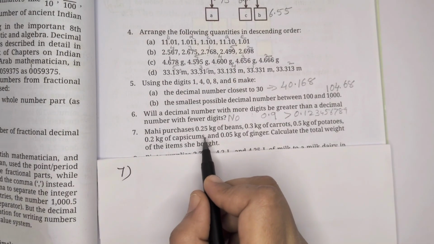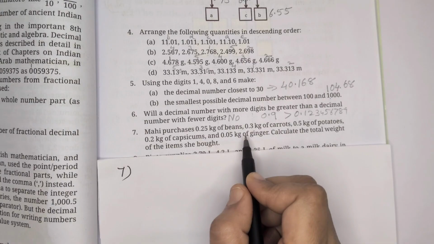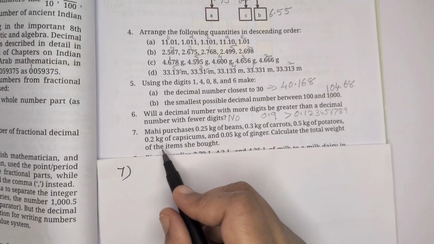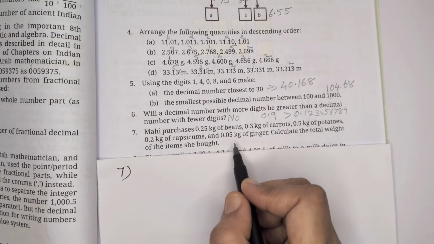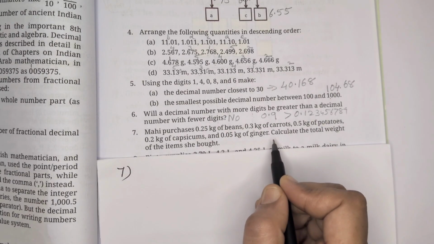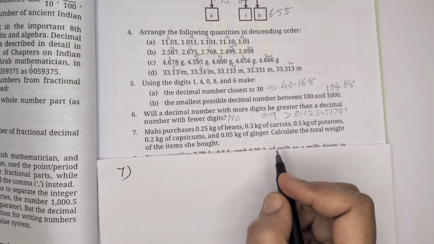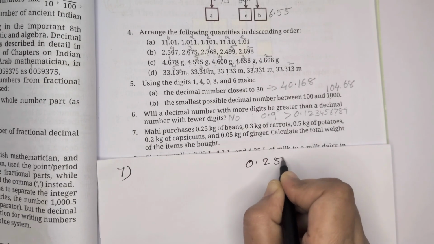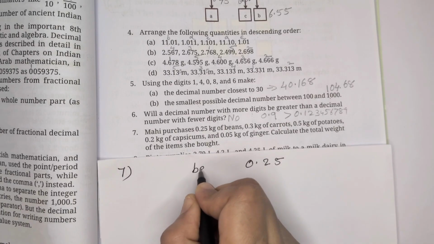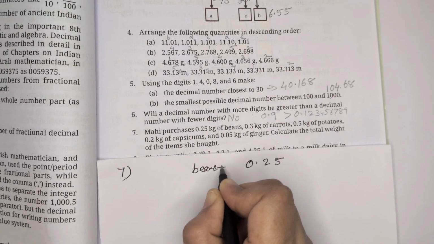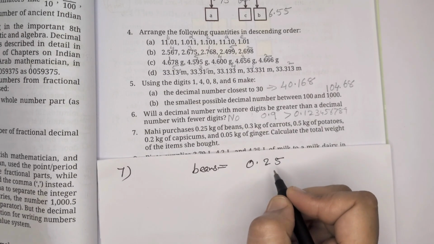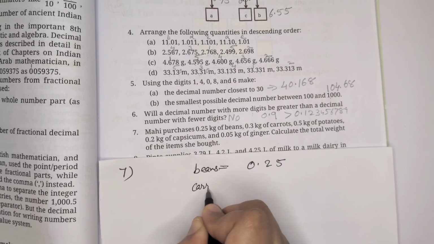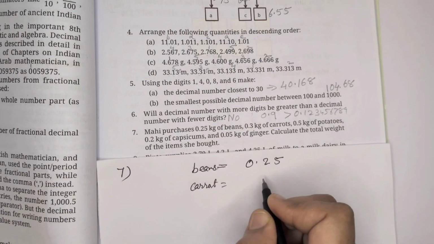Seventh question, Mahi purchased 0.25 kilogram beans, 0.3 kilogram carrot, 0.5 kilogram potato, 0.2 kilogram capsicum and 0.05 kilogram ginger. Calculate the total weight of these items she bought. So, 0.25 kilogram beans, then the carrot, 0.3.